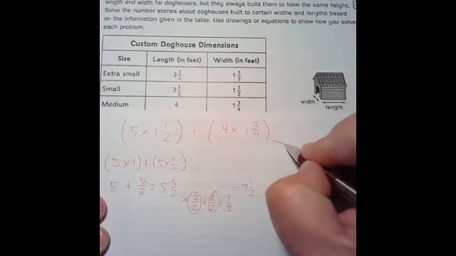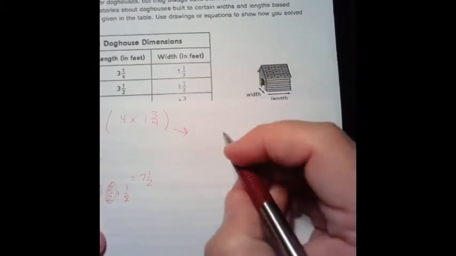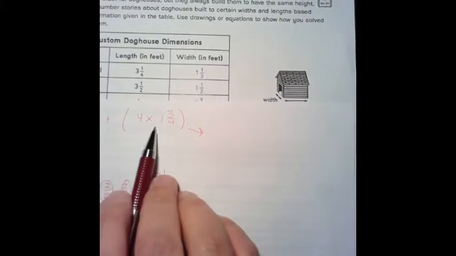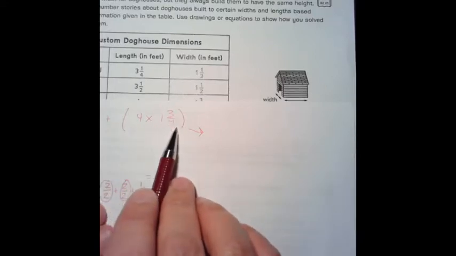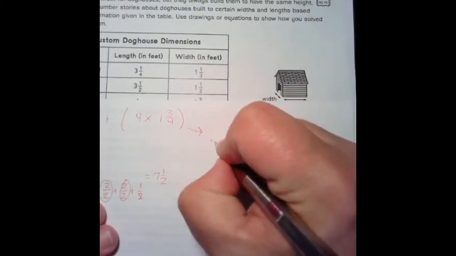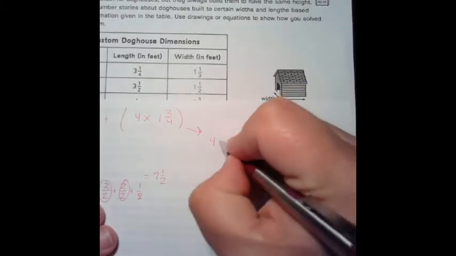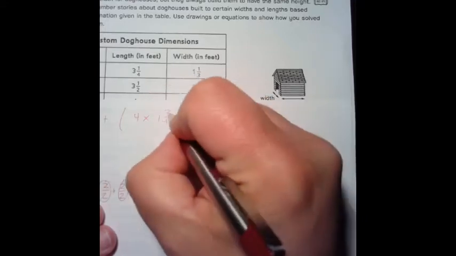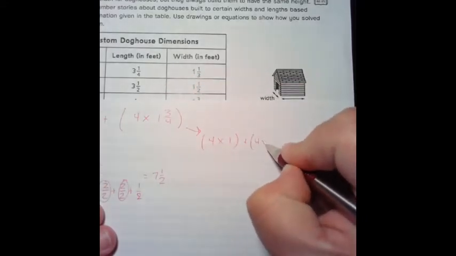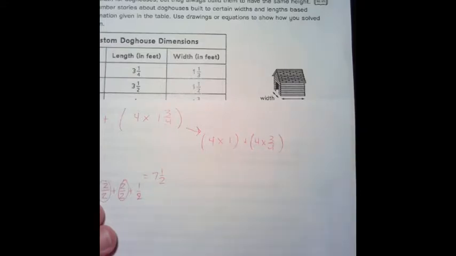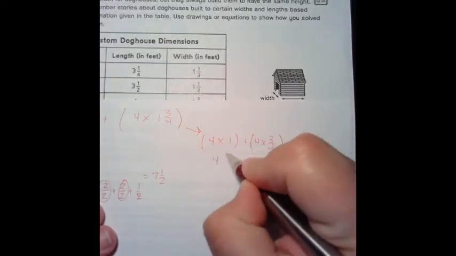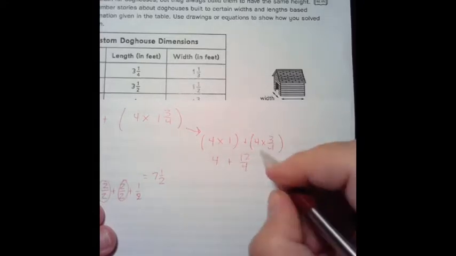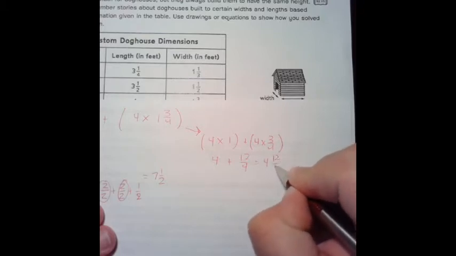Now we've got to figure out, let me move this over here. We've got to solve this part. So we're going to leave the 7.5 here to the side, and we're going to add it to what 4 times 1 3/4 is. So again, we go 4 times 1. And then we're going to go 4 times 3/4. So now we have 4 times 1 is 4, plus 4 times 3/4. Well, that's 12/4. So that's 4 and 12/4.